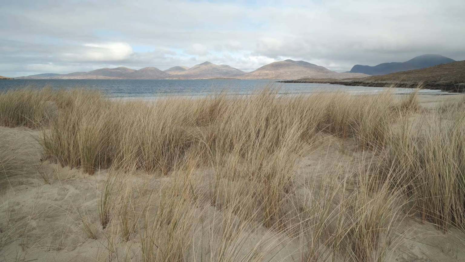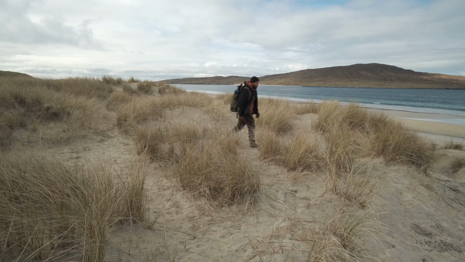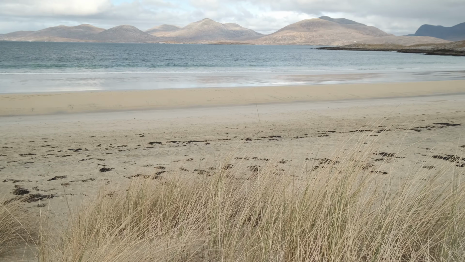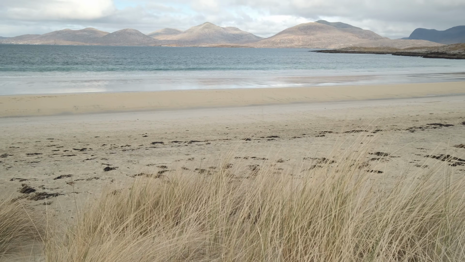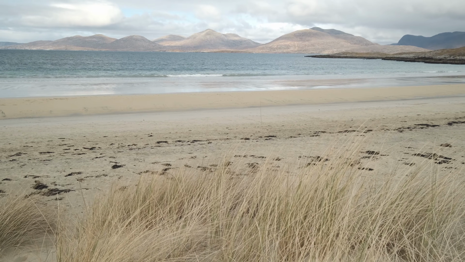The sea air and the brisk winds help to clear the mind and connect me to my surroundings. Walking through the marram grasses to the beach, I find myself in a place of peace and calm, ready for a day of photography.